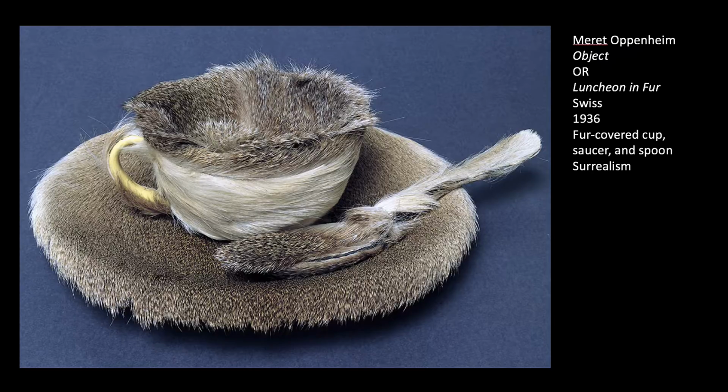So for this object, the story, as we discussed, was one day Oppenheim was at a cafe with both Pablo Picasso and Dora Maar, who are both fellow artists. Oppenheim was wearing a brass bracelet covered in fur when Picasso and Maar, who were admiring it, proclaimed almost anything can be covered in fur. As Oppenheim's tea grew cold, she jokingly asked the waiter for another with more fur.